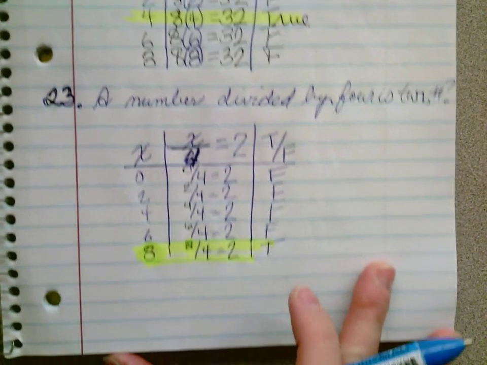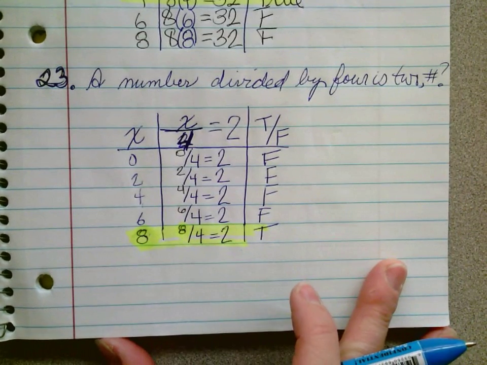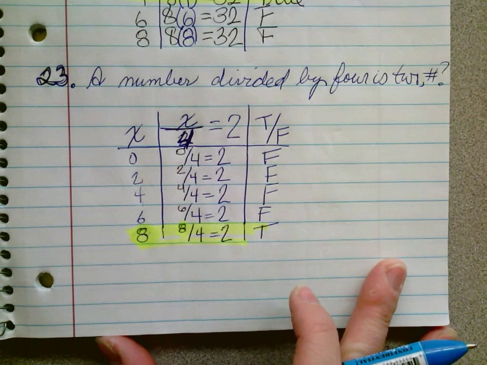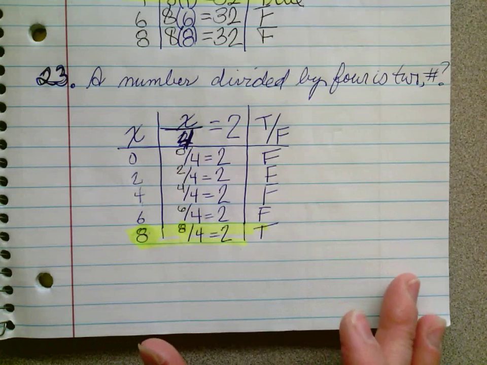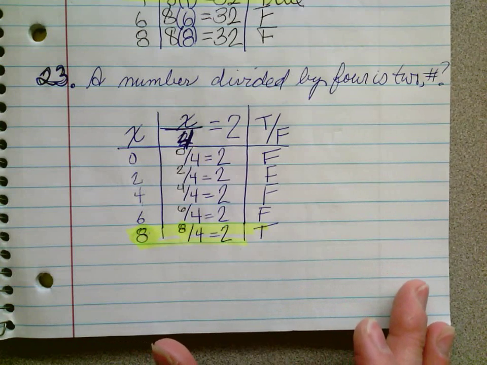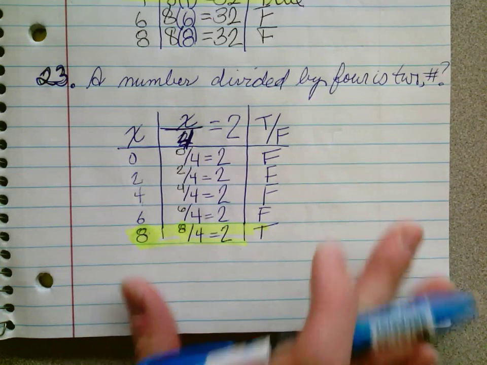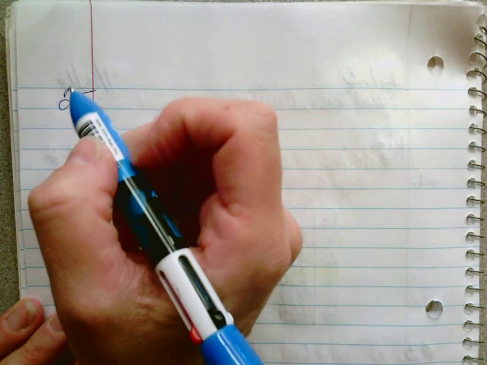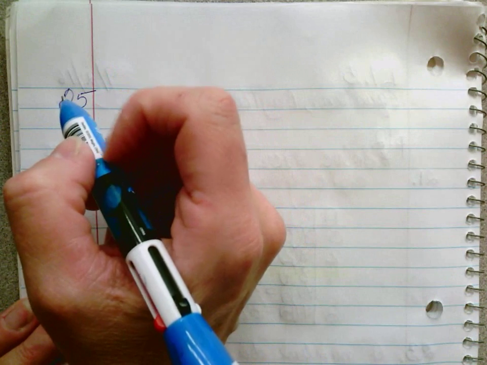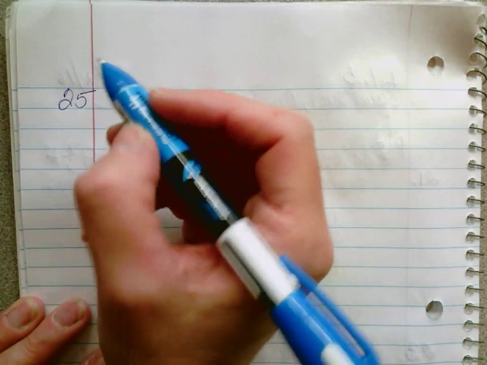I'm going to flip over because I know I wrote super big. And we're going to do number 25. This is the toughest one in the group. Okay? This is the toughest one in the group. So here we go. Number 25 says, 3 more than twice a number is 7.